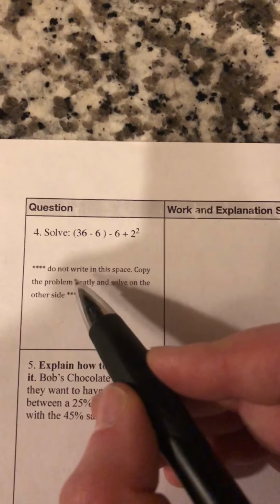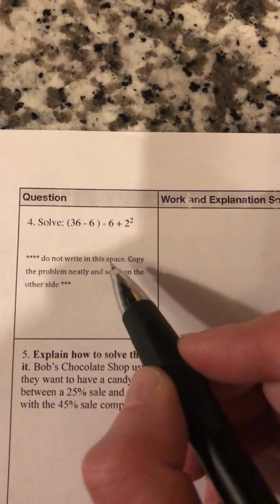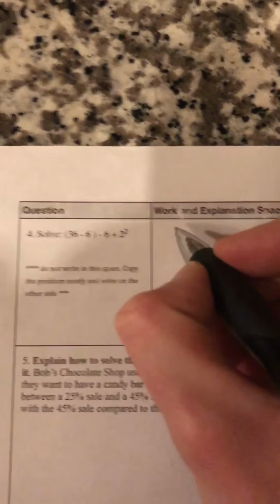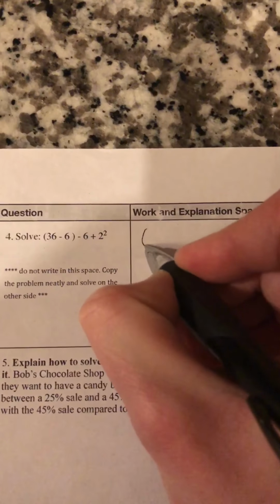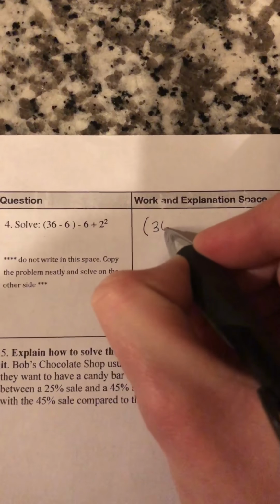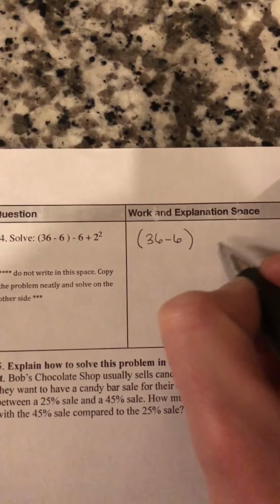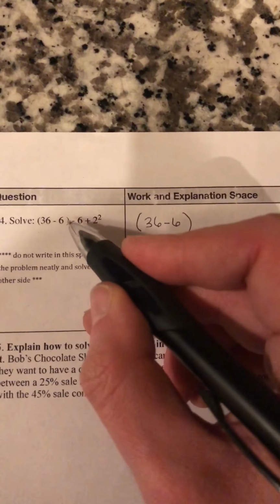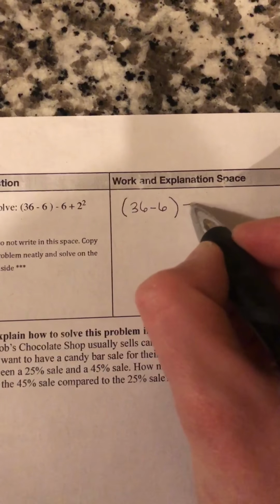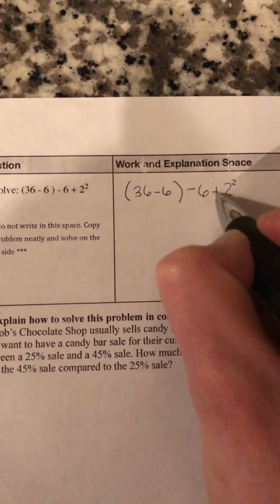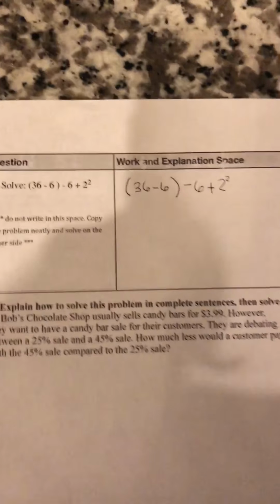As it says right here, don't write in the space. Make sure you copy it neatly and solve on the other side. So we'll go ahead and copy it. This is good practice for the ACT where you're not making any mistakes or forgetting any minus signs. So we have 36 minus 6 inside parentheses. Then we have a minus 6 plus 2 to the power of 2, or 2 squared, you can call that.